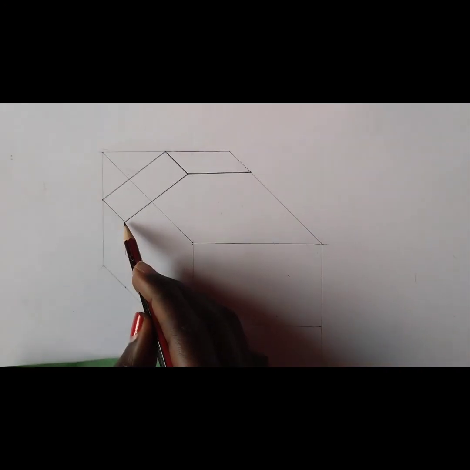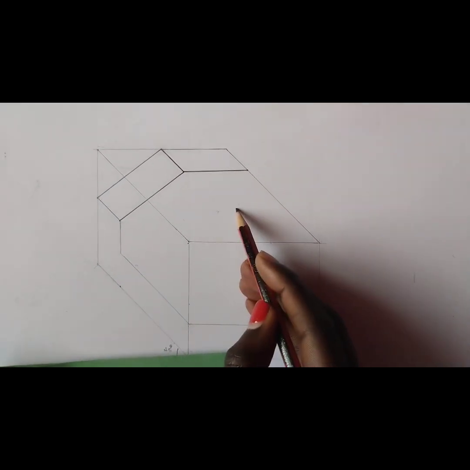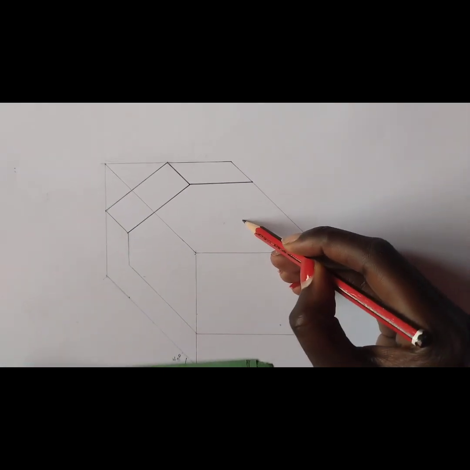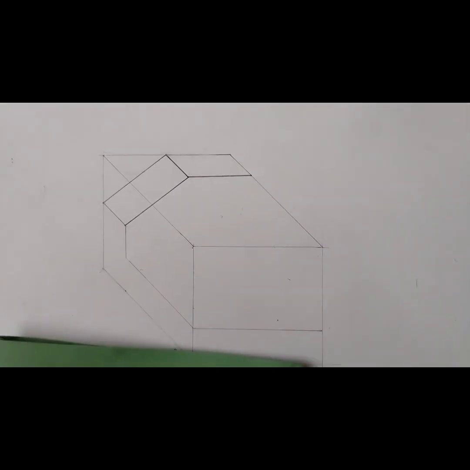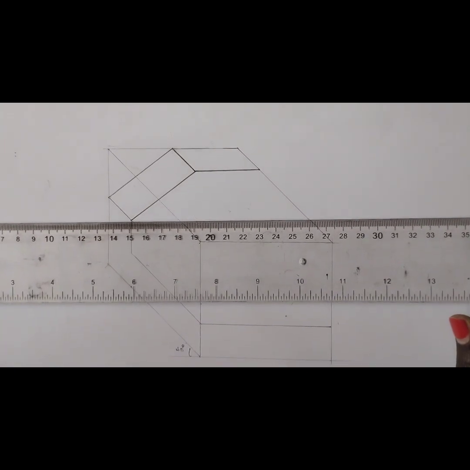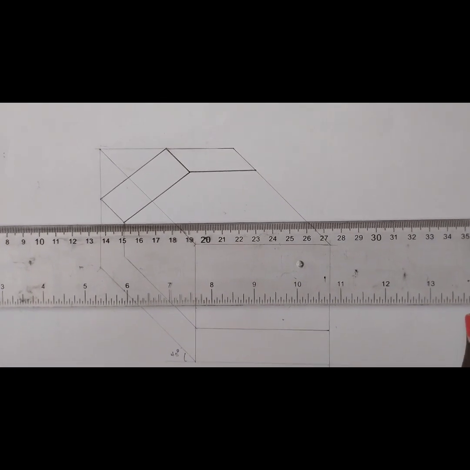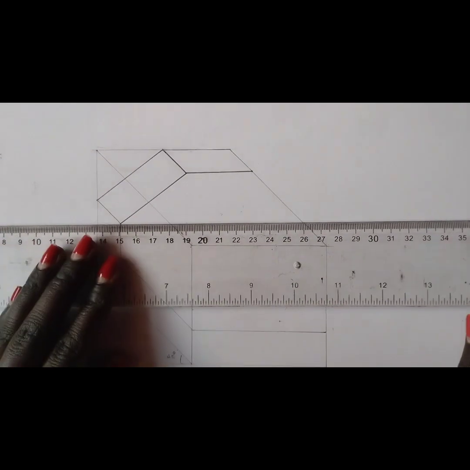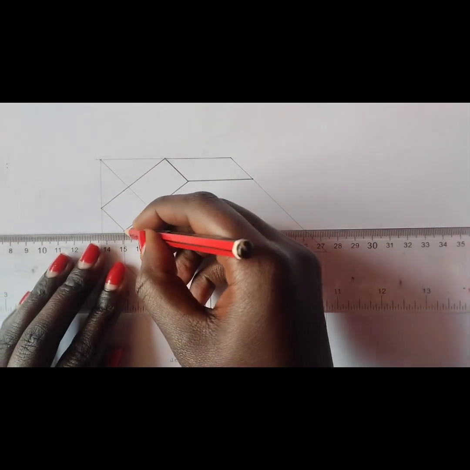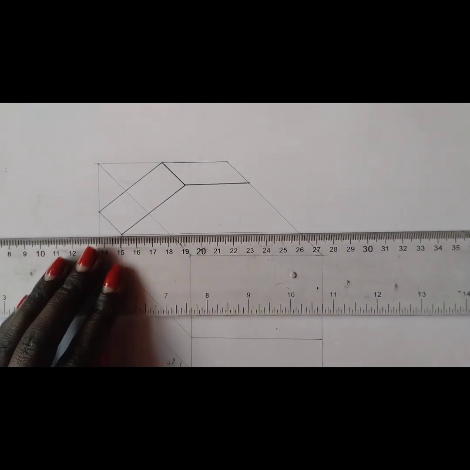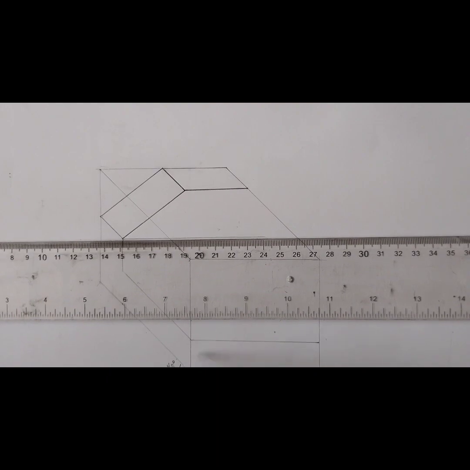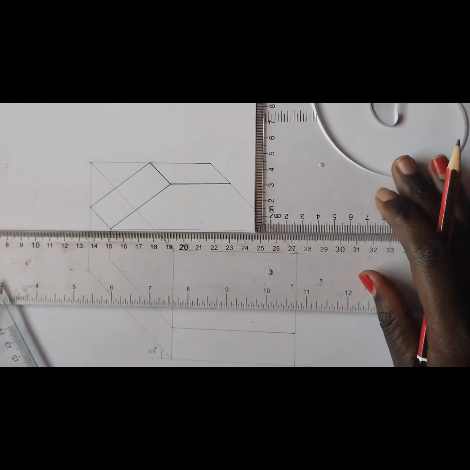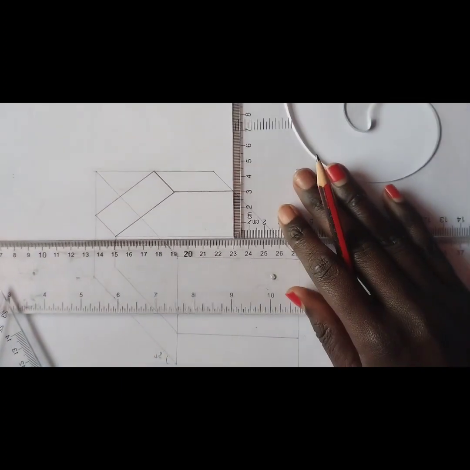If you're going to draw a line from this point towards the end, remember now from this point to the top is 30 millimeters. So I'm going to draw a line from this part, a straight line. So we have that line, and we're going to drop this part so that we can get our length of 80 millimeters. So I'm going to use my set square and drop this other line.